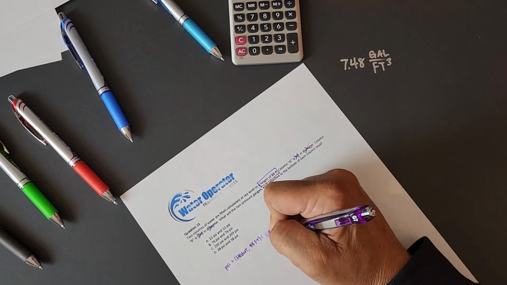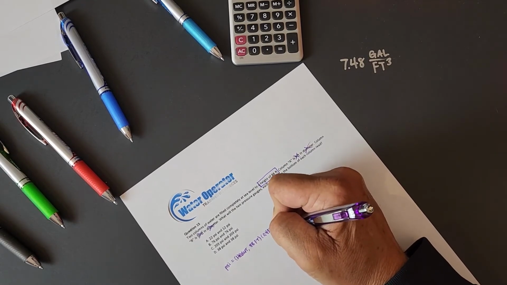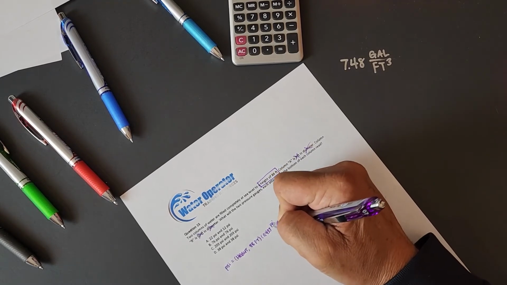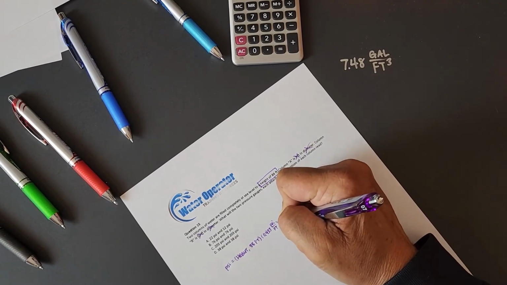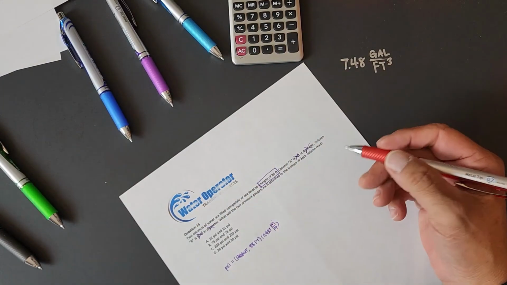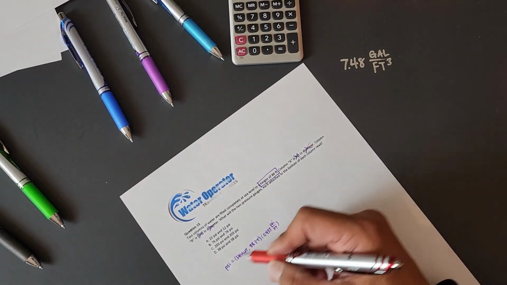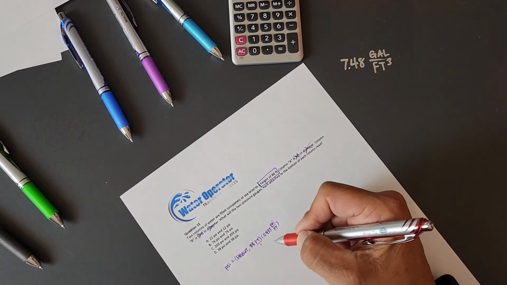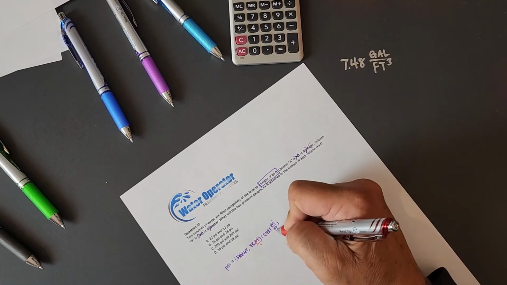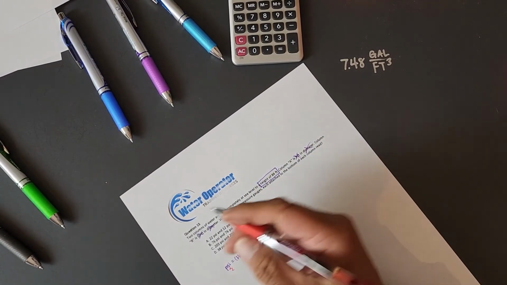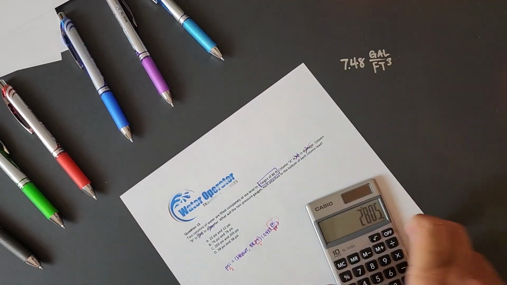And we know there are 0.433 psi per foot. We have to get rid of the feet because we want psi. So I'm going to put a division line there, put the foot over 1, remove this foot, remove that foot. That leaves us with psi. That's the unit of measure we're looking for. Now it comes down to the math.